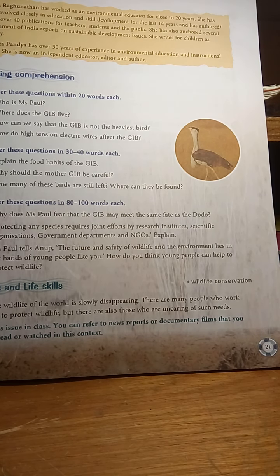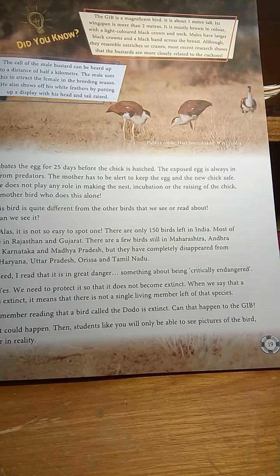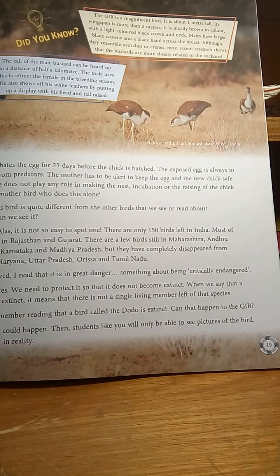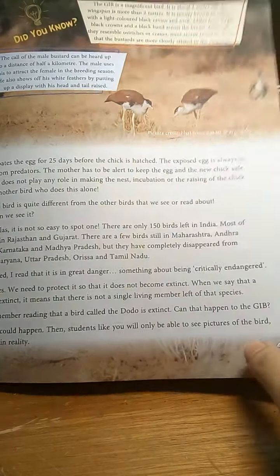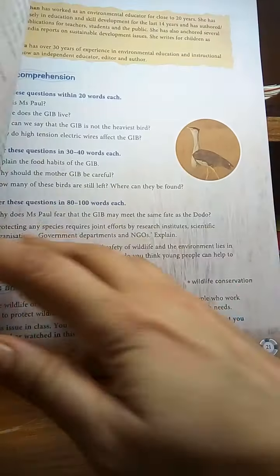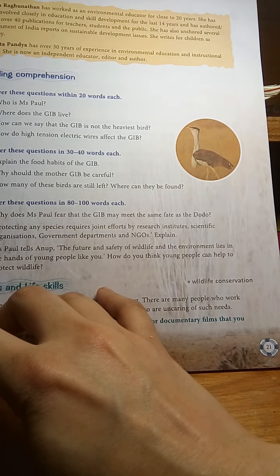As you can see, it takes about 25 days. So the eggs are exposed to a lot of danger from predators, and hence the mother has to be alert during this incubation period, and also when the small chicks hatch out. So the mother has to be alert to protect the chicks and the eggs.